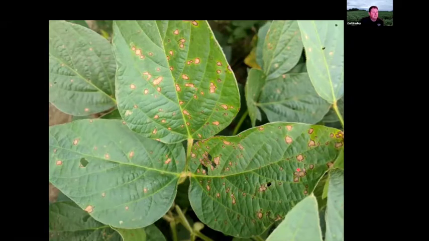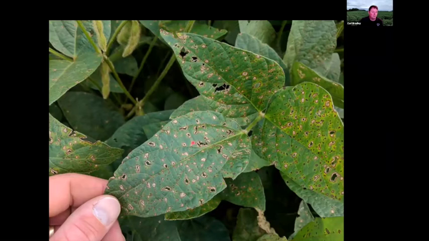Just looking at the symptoms here, typically those lesions or spots are going to be a light tan to maybe a little darker tan color in the center of the lesion. And around that lesion, they're usually going to have a dark border, almost purplish in some cases. These lesions can be circular and they can be very irregular in shape, so it varies. When you have pretty severe lesions that have been there for a while, the middle part of those lesions might drop out and give these leaves a shot hole effect.